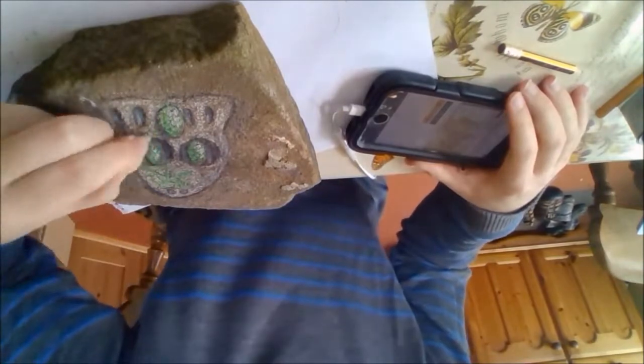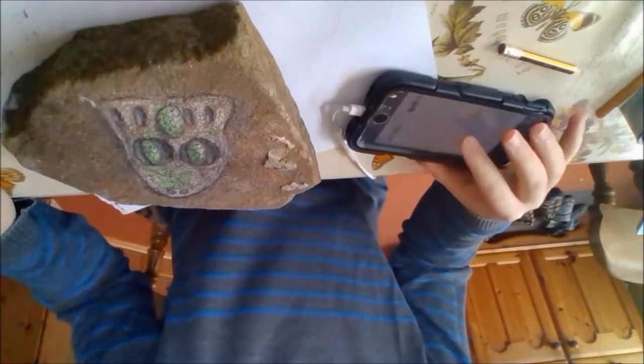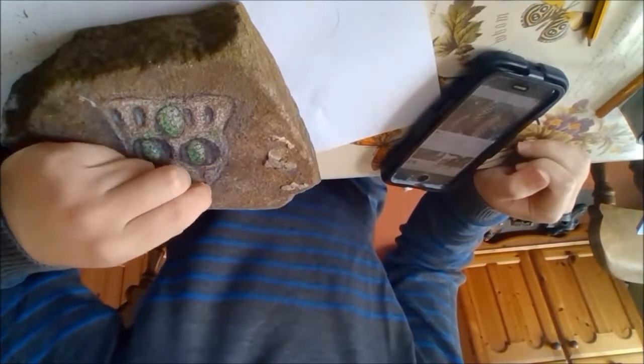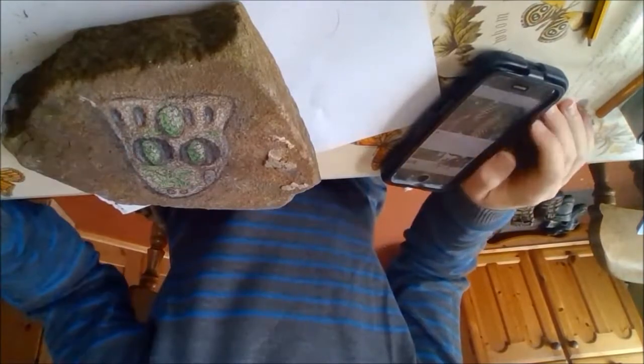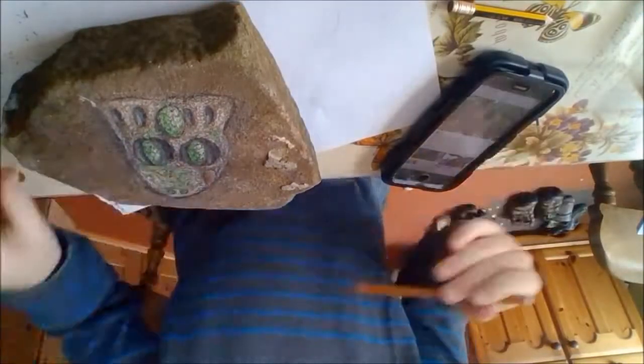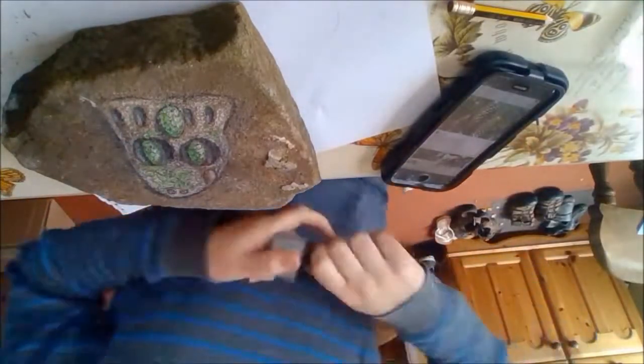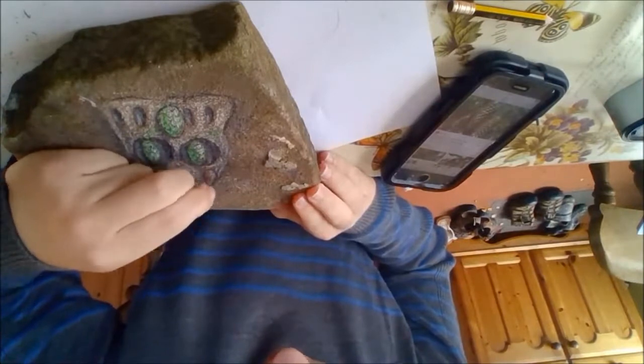So I'm just drawing more conifer patterns, like the foliage sort of thing, because conifers have been found in the Solnhofen limestone, and now I'm just drawing a brown cone.